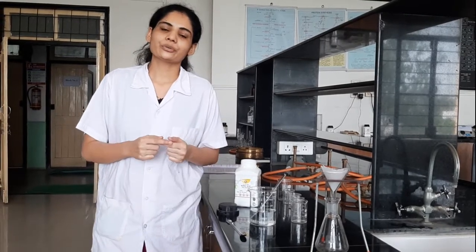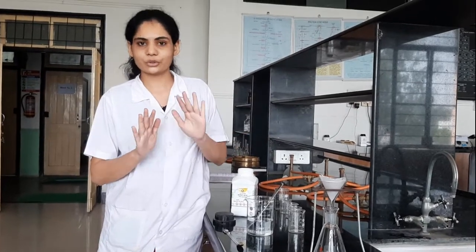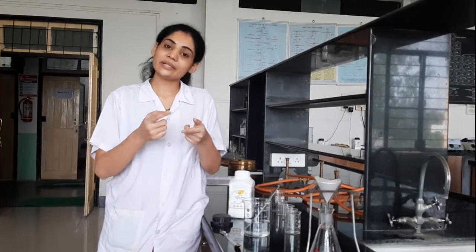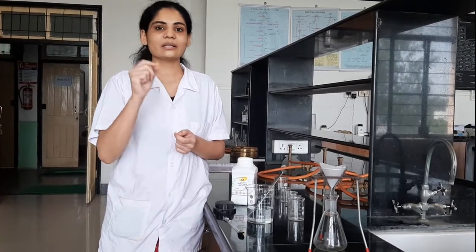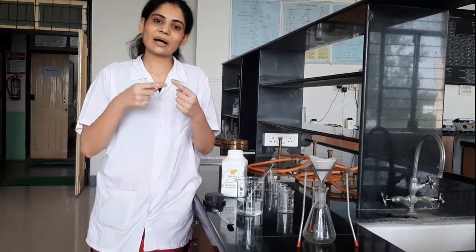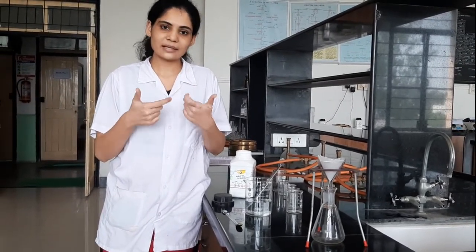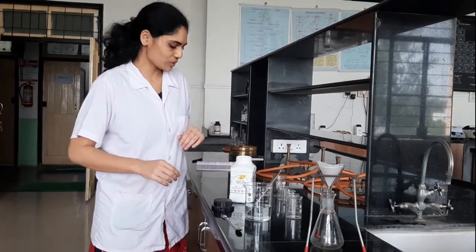We have to allow that 30 ml to cool down for 10, 20, 30, 40, 50, 60 minutes, and then we will filter out that solution and measure the particle size of the crystals formed at each time. From analysis of that particle size, we will come to know the effect of time on the rate of crystallization. So now we will proceed with our practical.